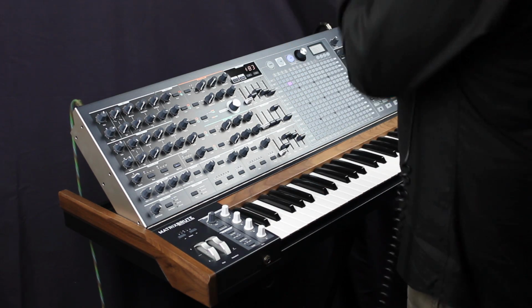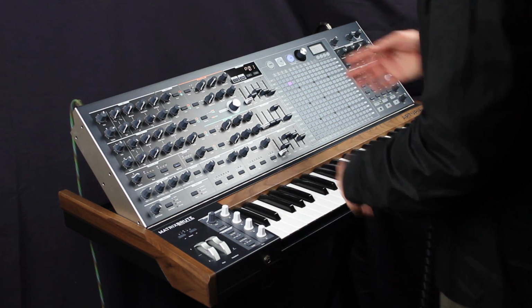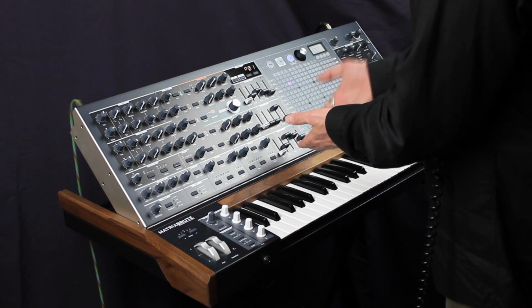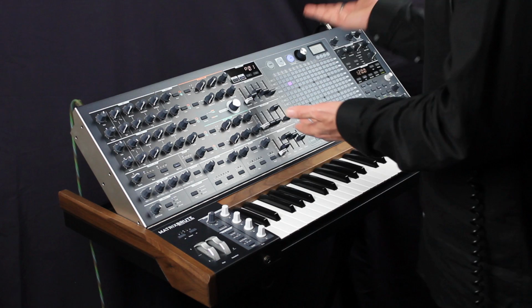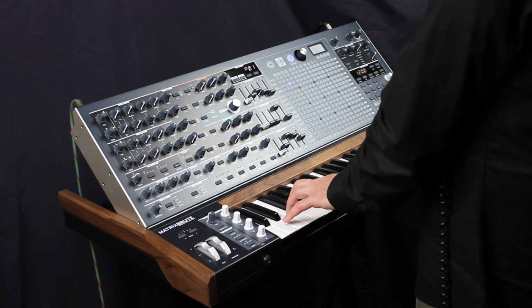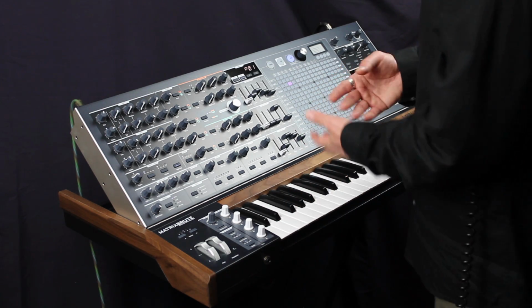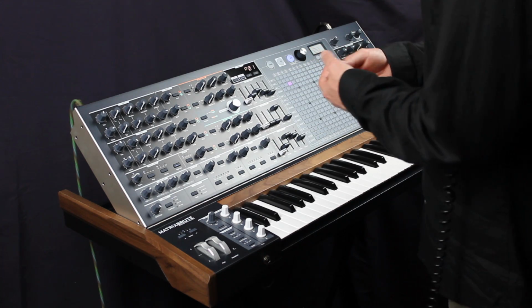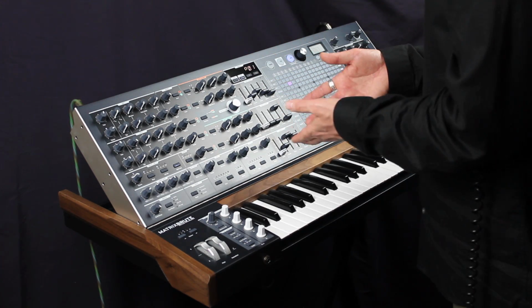So now envelope 3 is patched. It has to be patched, otherwise it doesn't do anything. You have to patch it to something. I've patched it to the pulse width modulation of VCO1, so that's what we're hearing. So this one is free to do whatever you want if you have the other one set someplace else.